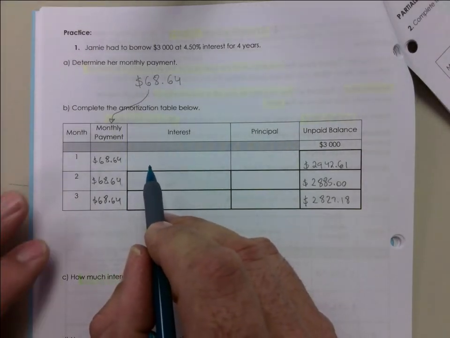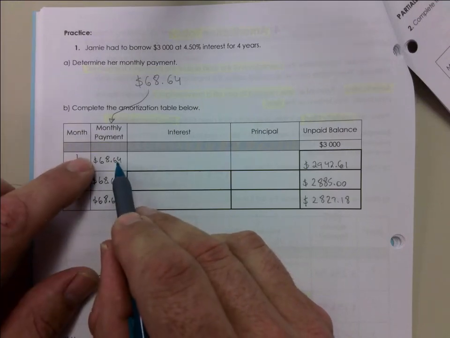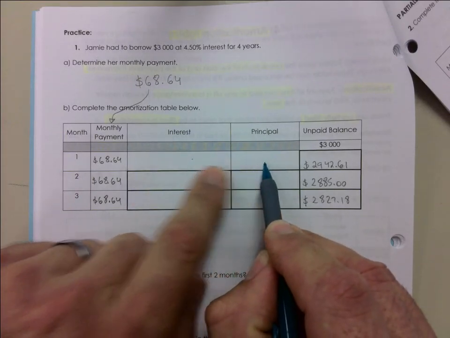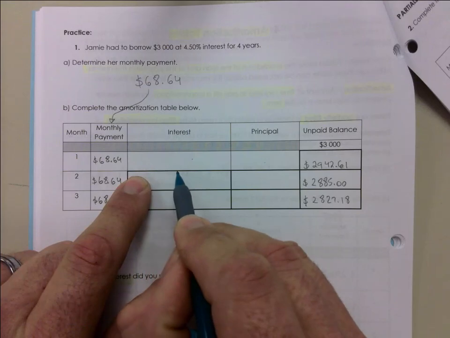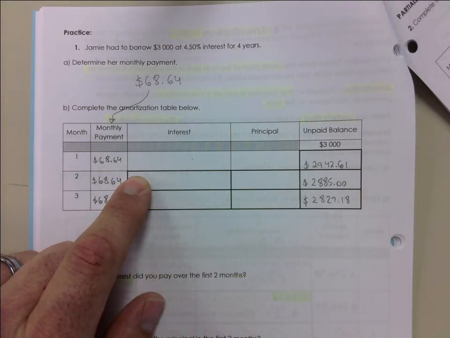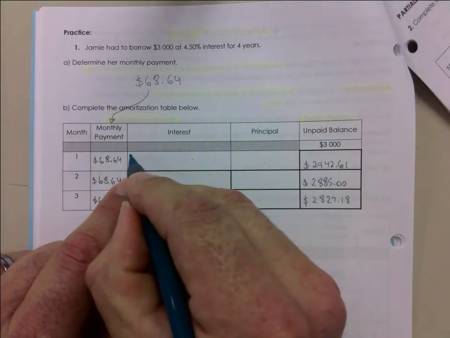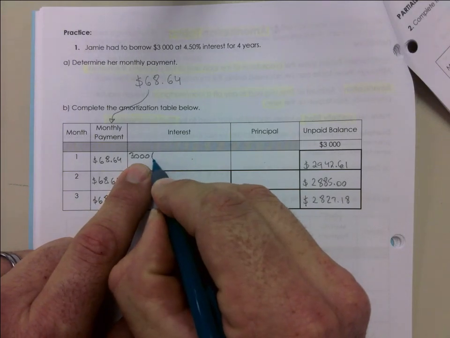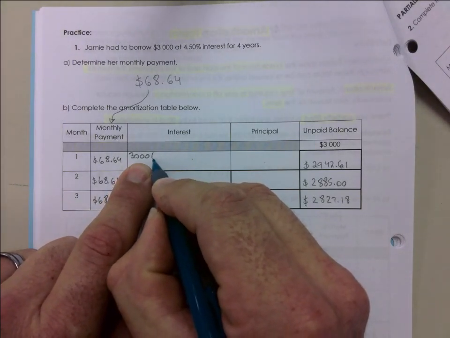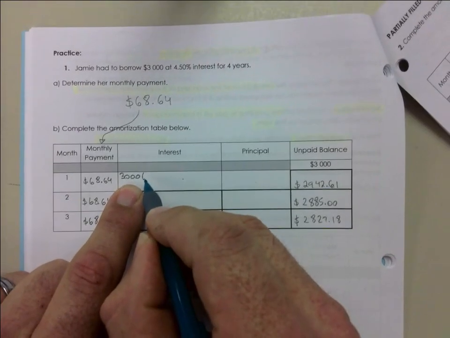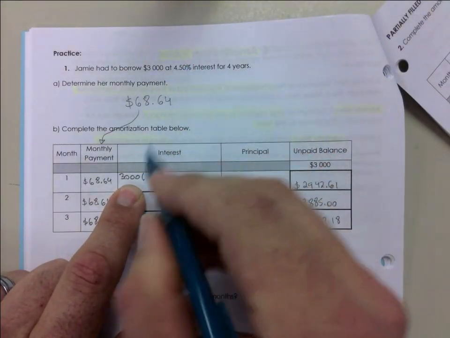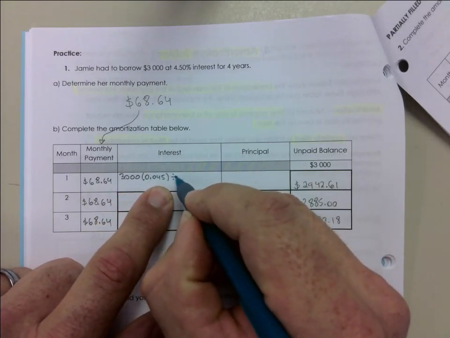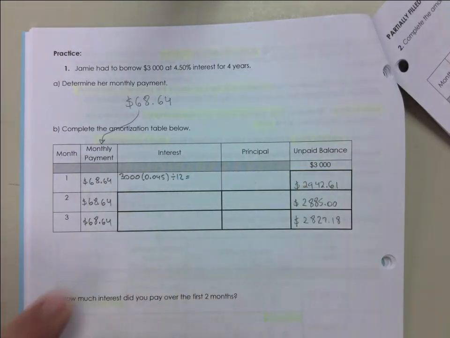You need to know how to do a table. Every single month, some of the money goes into interest, some of it goes into principal. How do we do this part right here? You would have to go back to the previous page. We did that in class. But basically, you take the 3,000, what you owe them, and multiply it by the interest rate as a decimal. The interest rate is what right now? 4.5%. That's 0.045. Just copy this down so you at least have an idea of what needs to happen.